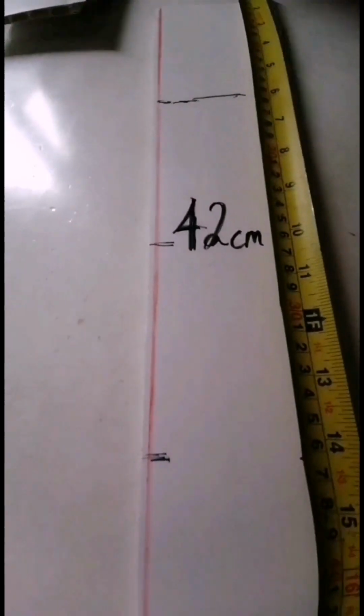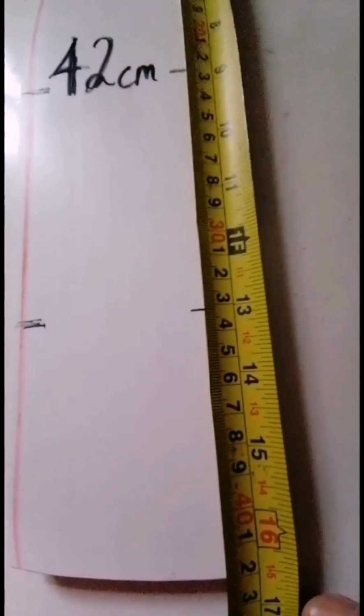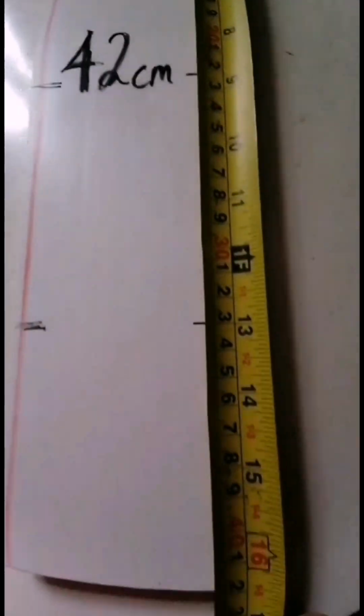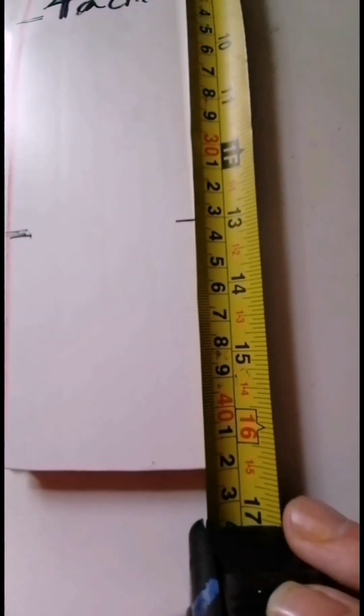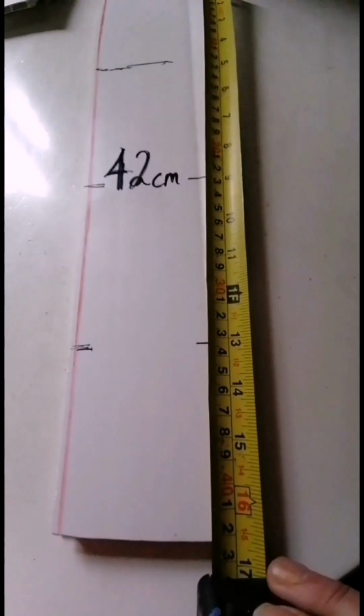4 heights, 42 centimetres. So we'll show the measurement of this one. We hook it on the top edge, pull it down, and roughly you can see that it measures 42 centimetres. So that'll be as 4 height.